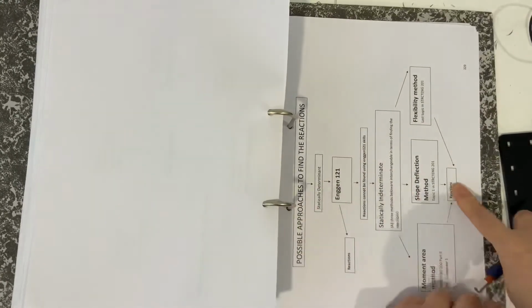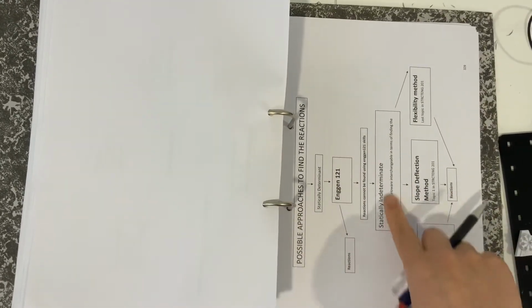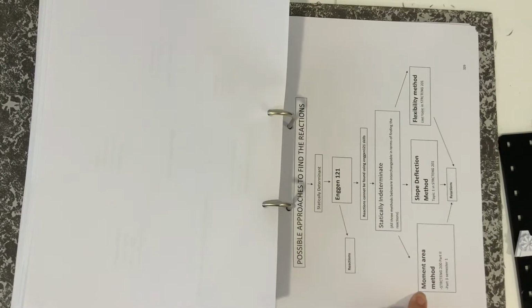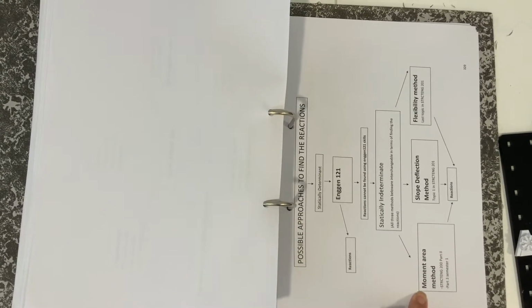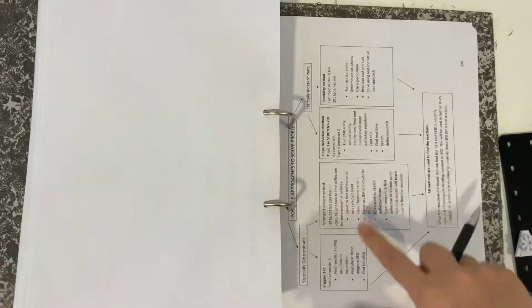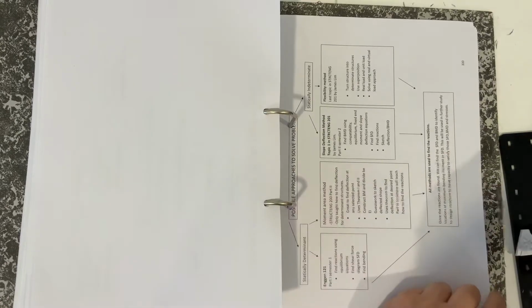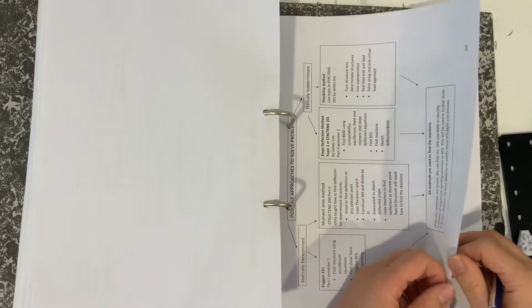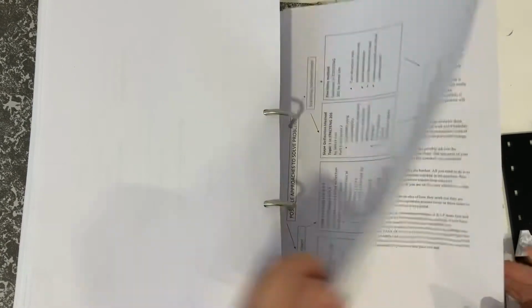And possible approaches to the problems. If it's statically indeterminate, at the moment you've got options between moment area, slope deflection method, and also the flexibility method, which you can see there. And this again would tell you which one is appropriate in different situations.